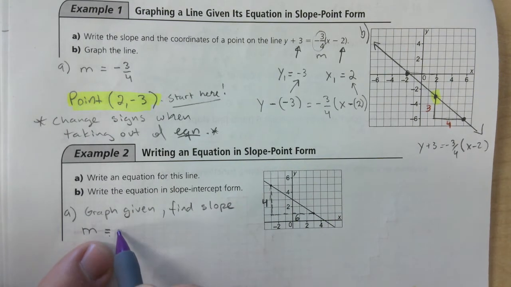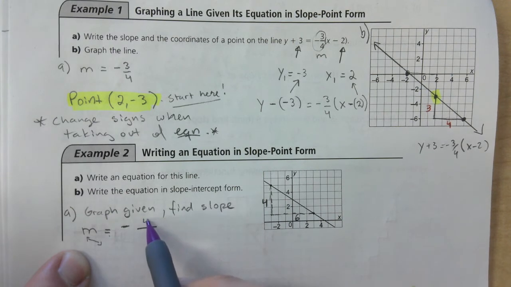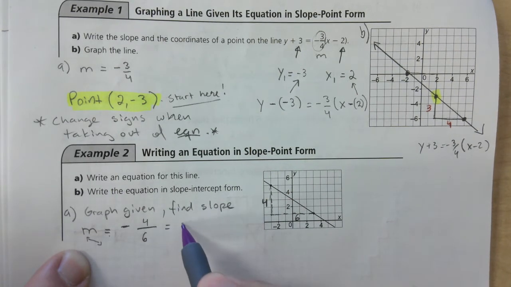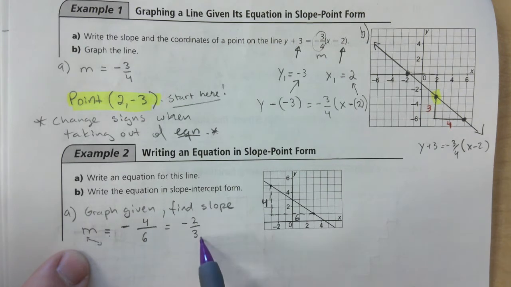And we know that it's dropping. Therefore, we're going to put a negative in front of it, and say that's -4 over 6, which turns out to be -2 over 3 because the 2 goes into the 4 twice and into the 6 3 times.